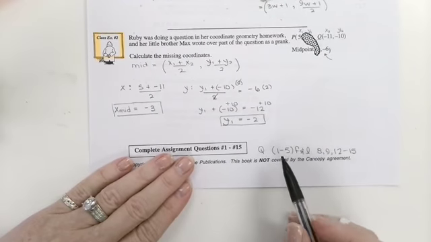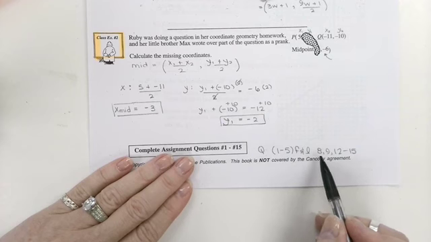Questions 1 to 5, first and last only, 8, 9, and then 12 to 15. Enjoy!